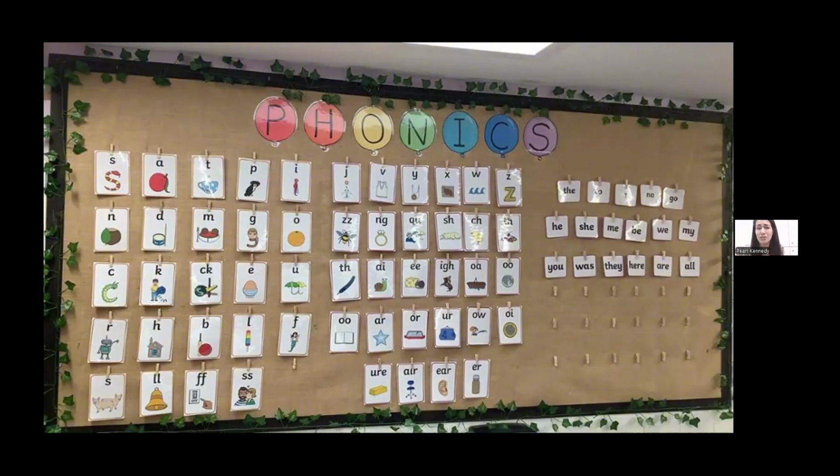So this is just a nice example, I just found this and thought it was a lovely little example. The writing's clear, it's very age appropriate. It's so easy to focus on exactly what information I want them to take from the display.